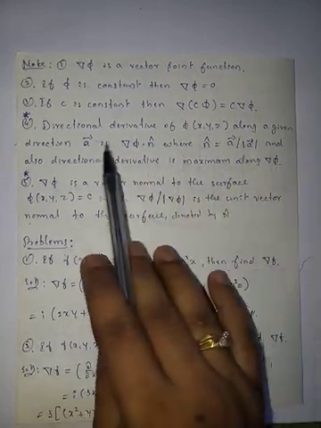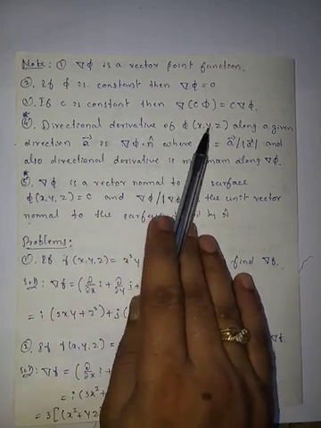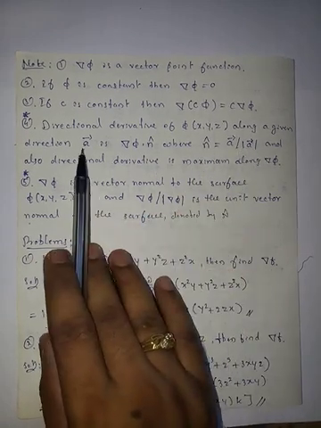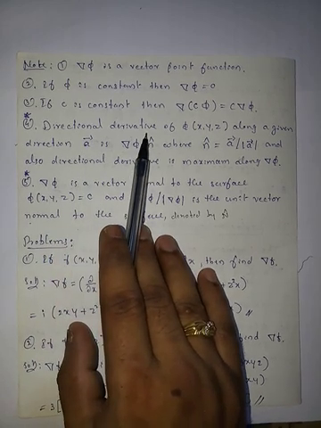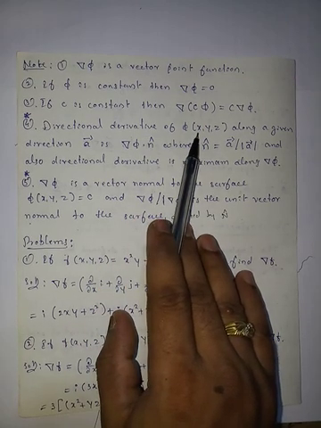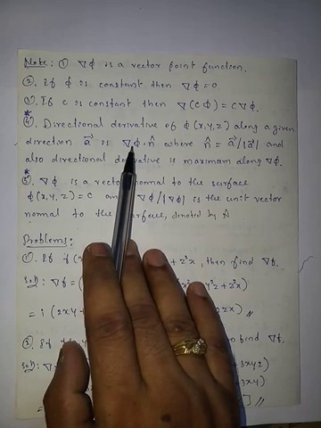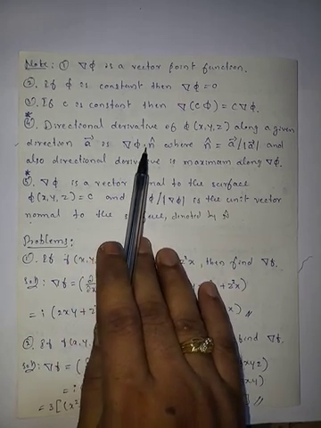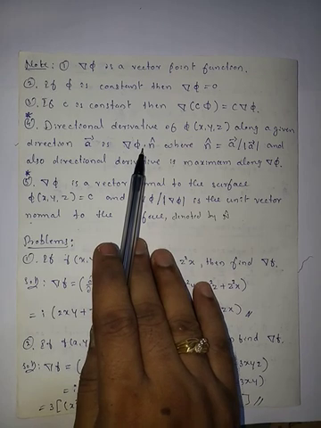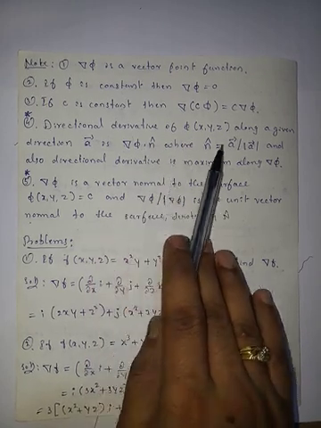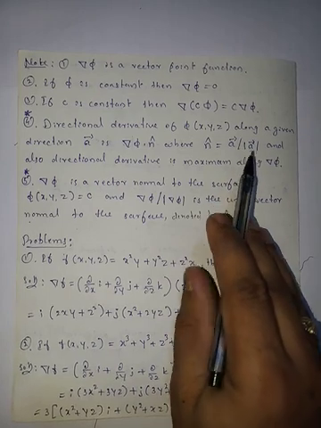And one more result is the directional derivative. The directional derivative of the scalar function phi of x, y, z along a given direction a, where this is the vector a. The directional derivative is the rate of change of the function phi with respect to x, y, z, and it is given as the gradient of phi, that is del phi dot n cap. This n cap is a unit vector and this is a dot product. We define n cap as vector a divided by the magnitude of vector a.